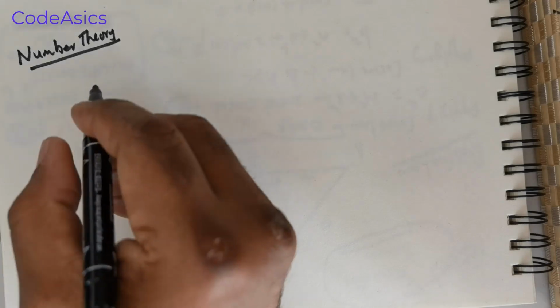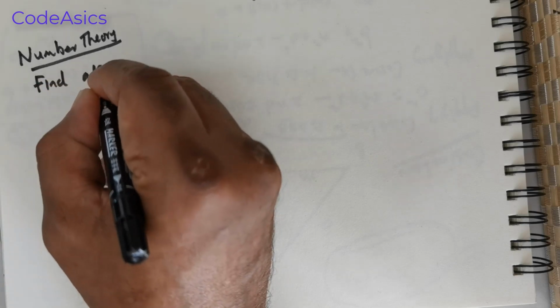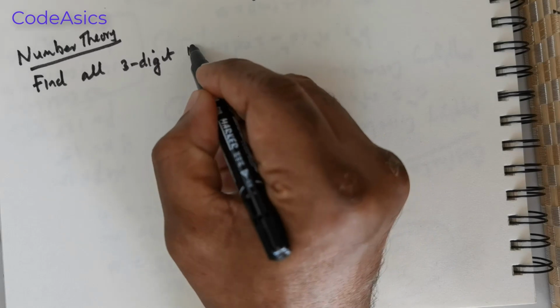Good day everybody, this is a beautiful question on number theory. Now why do I say it's beautiful? Just watch this question. So we are expected to find all 3-digit numbers.